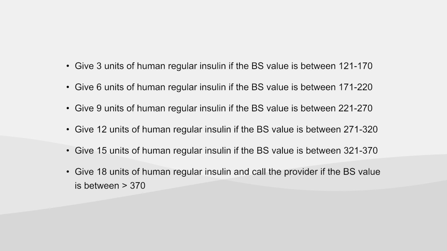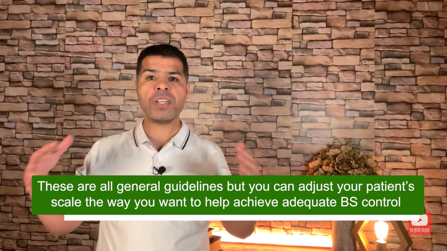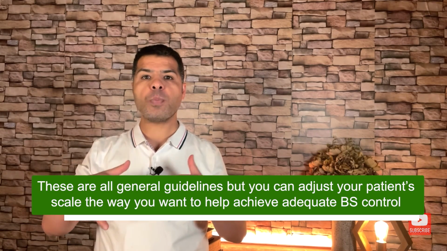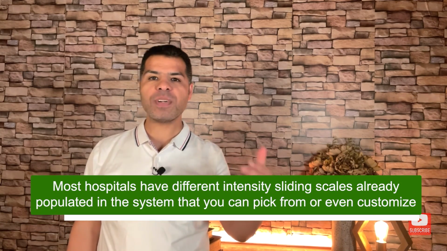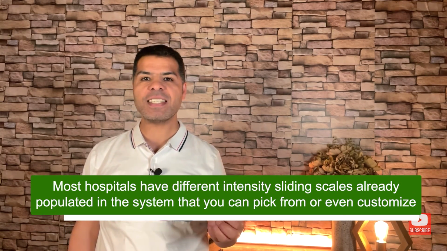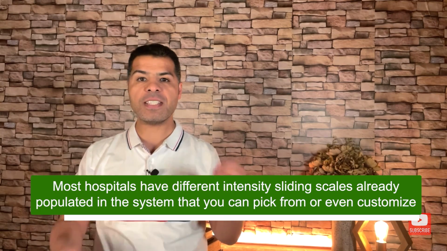Bottom line, these are all just general guidelines, but you can adjust your patient scales the way you want to help achieve adequate blood sugar control. Now, the good news is most hospitals have different intensity sliding scales already populated in the system that you can just pick from or even customize.